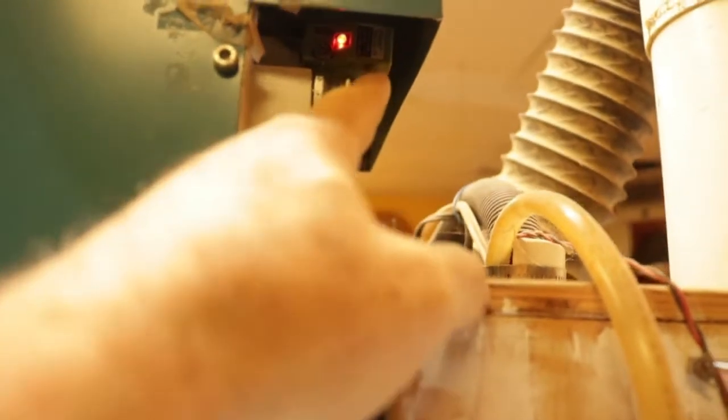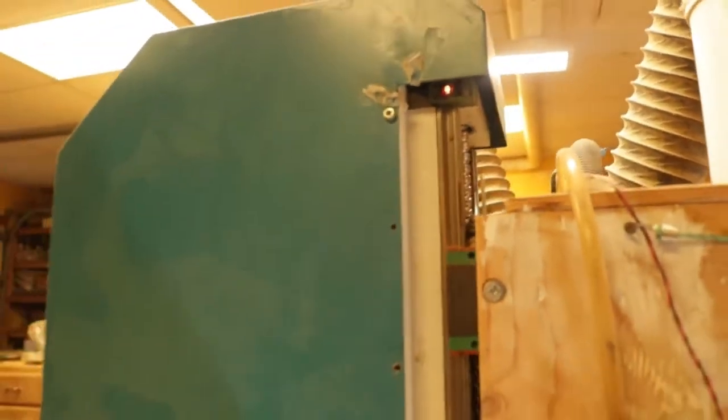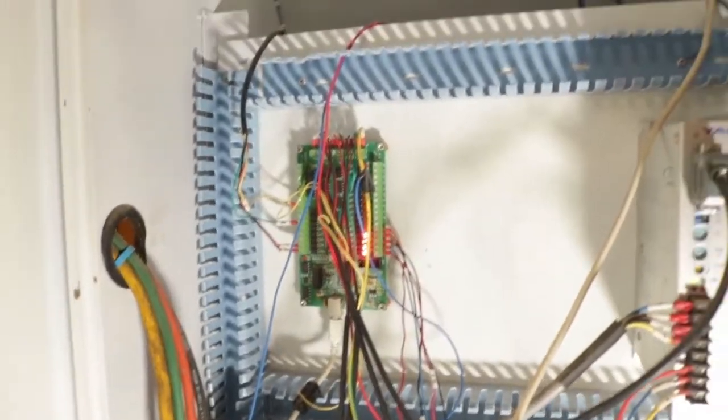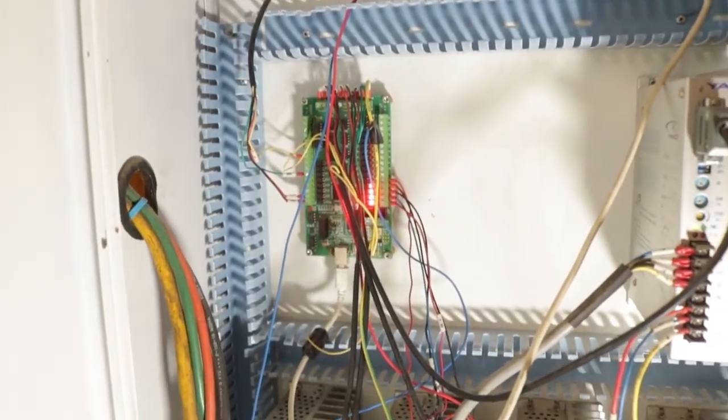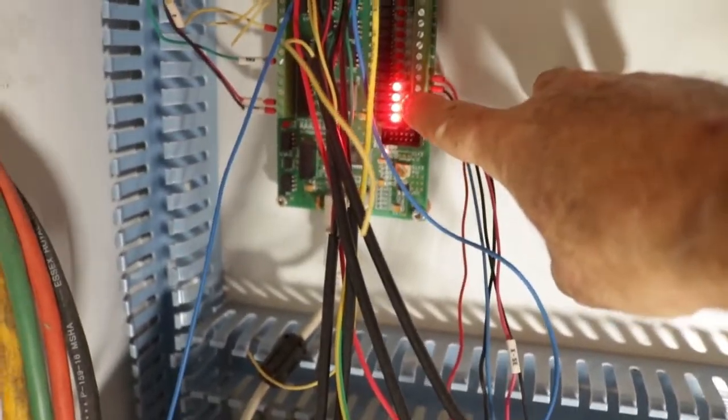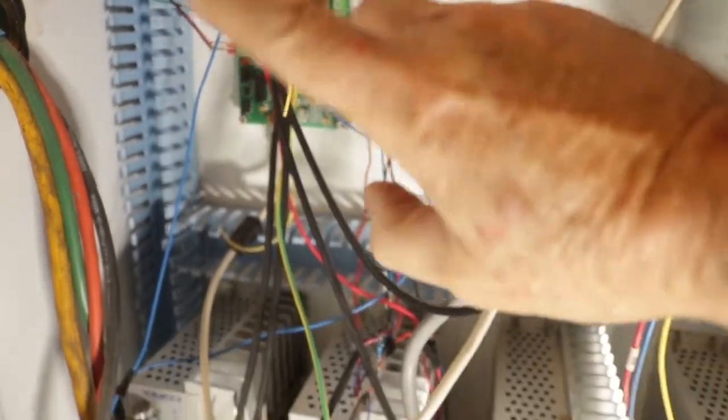So as that moves up to that, the machine senses it. All of those sensors are tied into this breakout board right over here, and these lights on the breakout board are the ones that light up for the sensors.